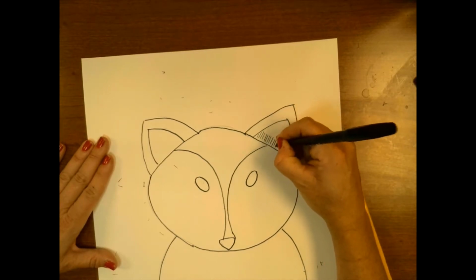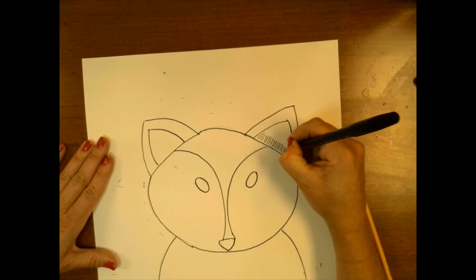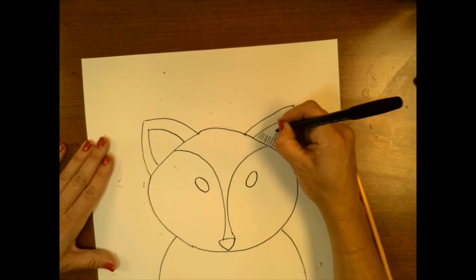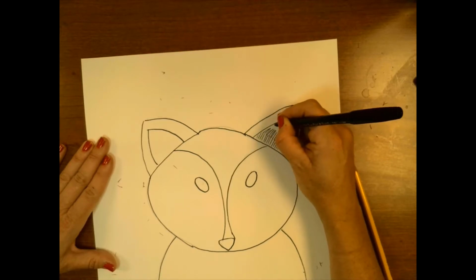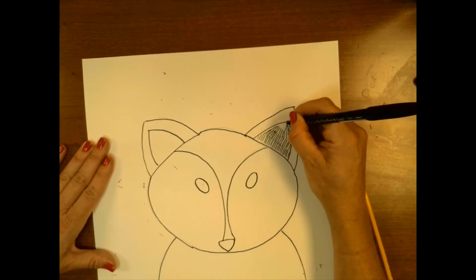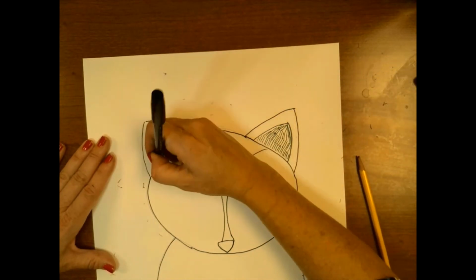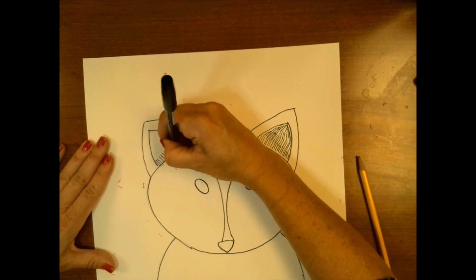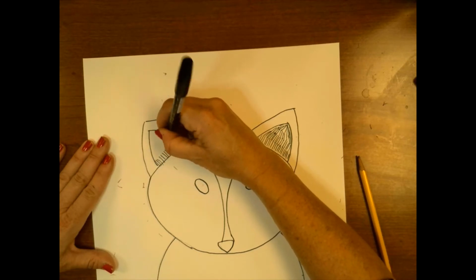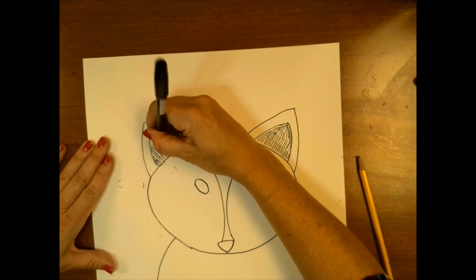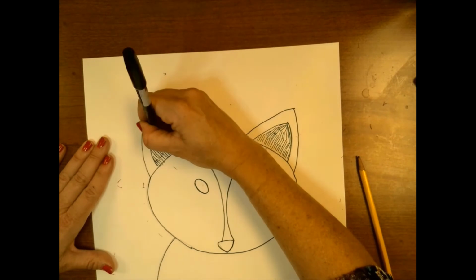See how I'm doing that? I'm going to fill the whole space with lines that are kind of more separated. I want to take my time and fill it in. Okay, I'm going to do the same thing for this side. So again, instead of coloring in my spaces today, I'm going to take my time to fill it in with these lines. Okay, I'm just going to continue with that.